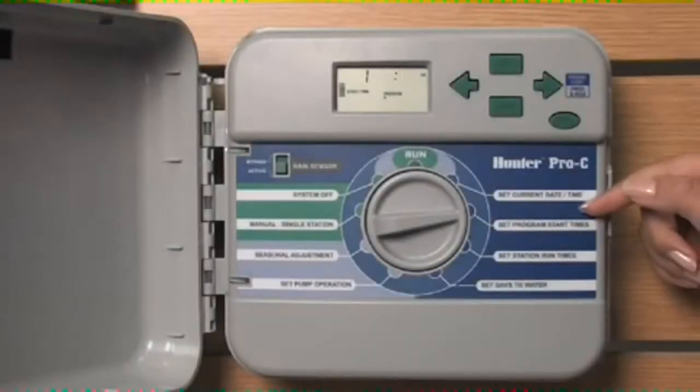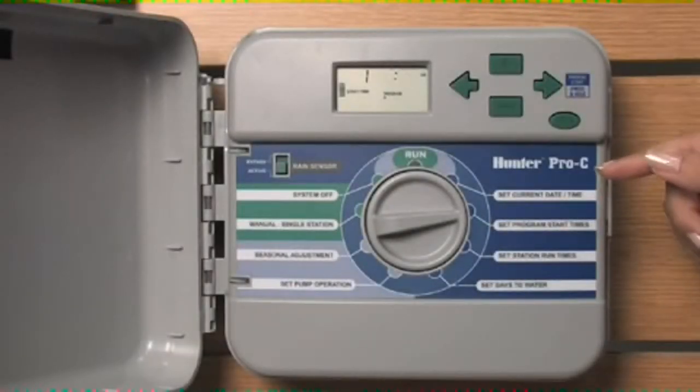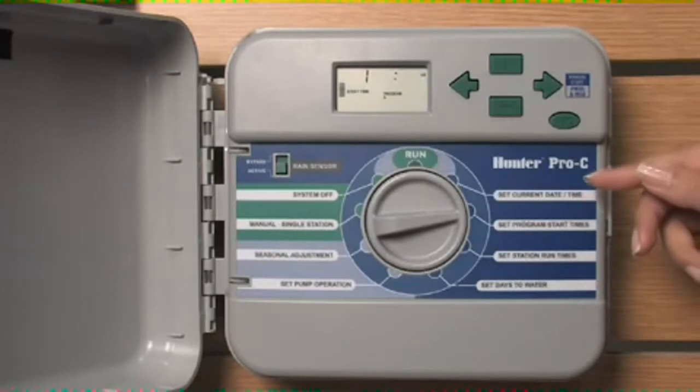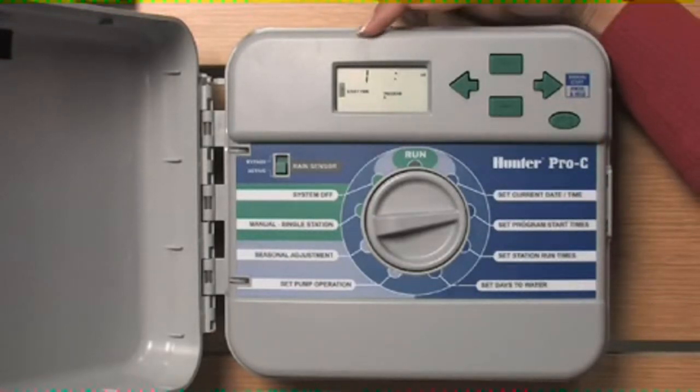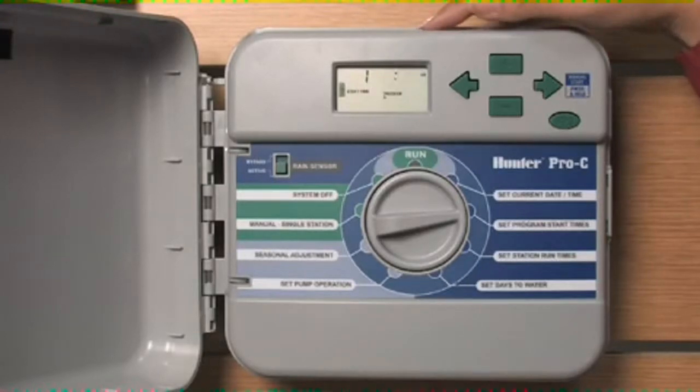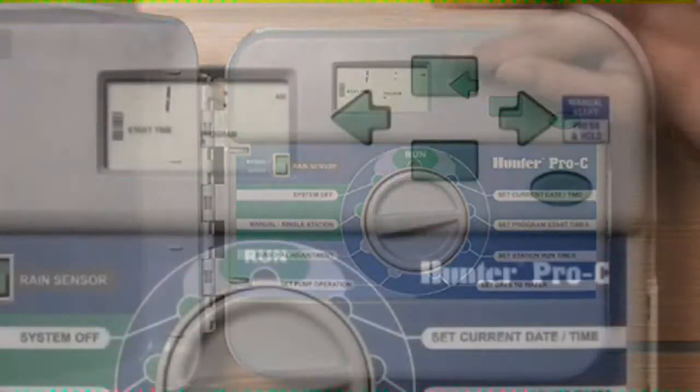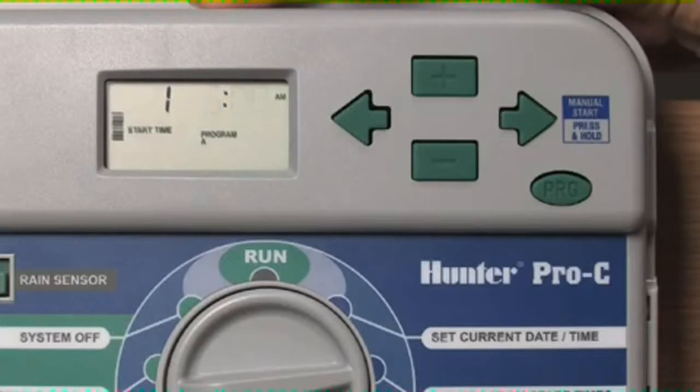A program is simply a group of stations that share the same schedule, and you only need one starting time to initiate a watering sequence of all your stations in that program. And we notice that we have the first start time at 6 a.m. So this is the first time a day that the program is going to start, meaning the whole sequence of stations are going to start running, okay?